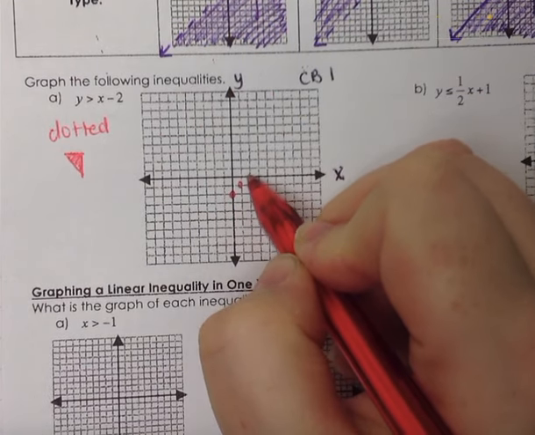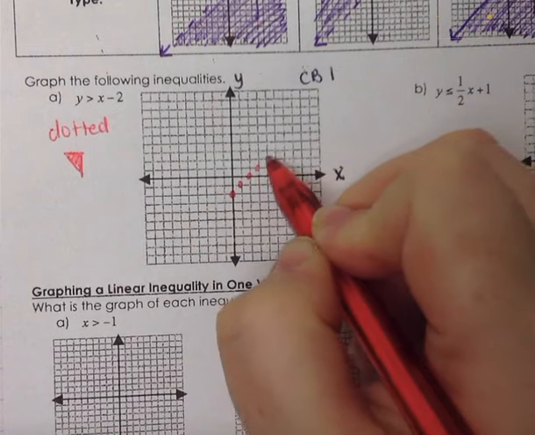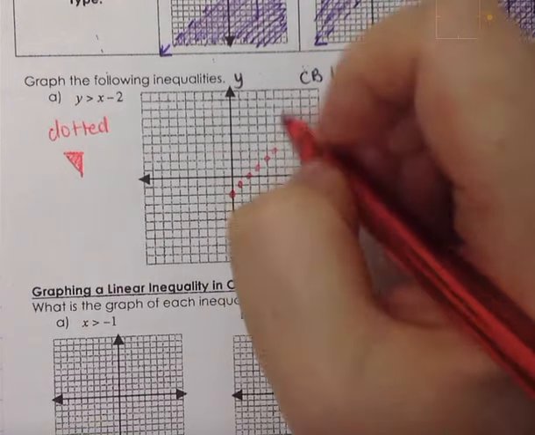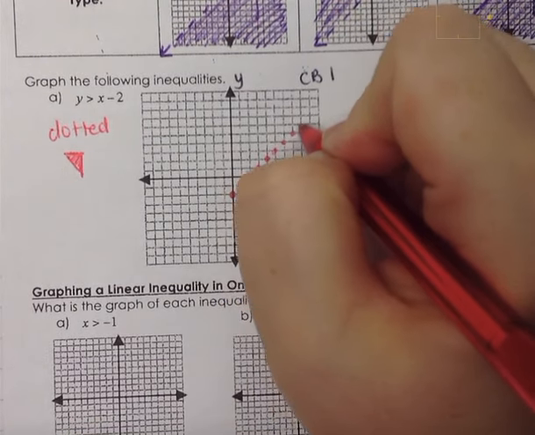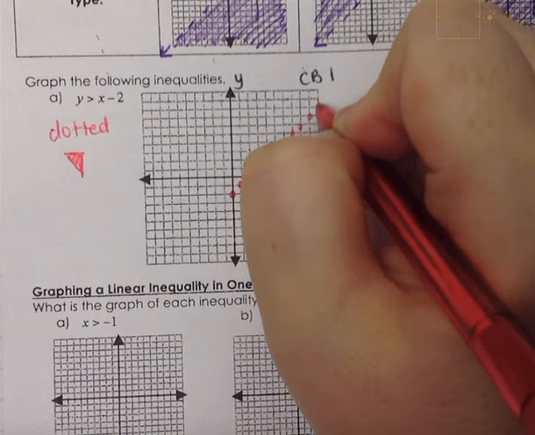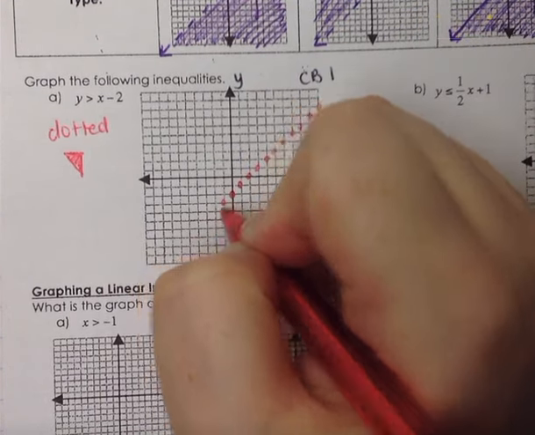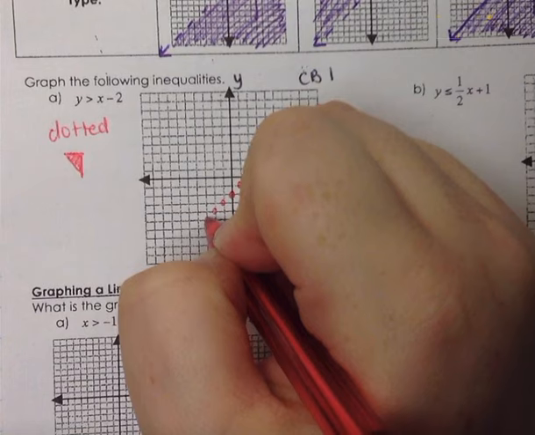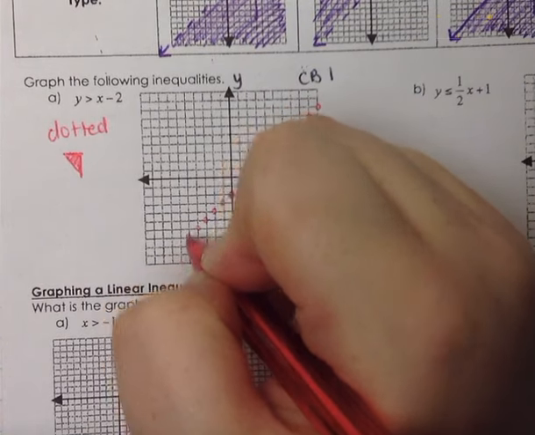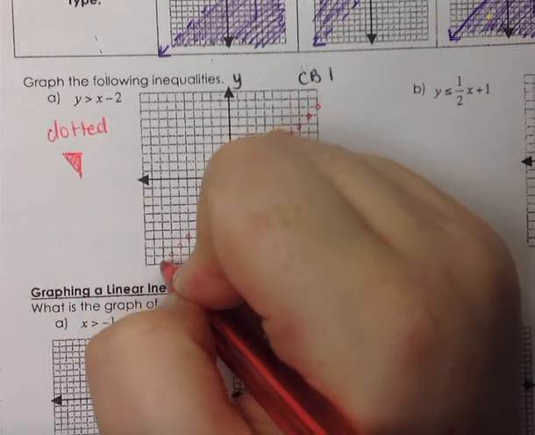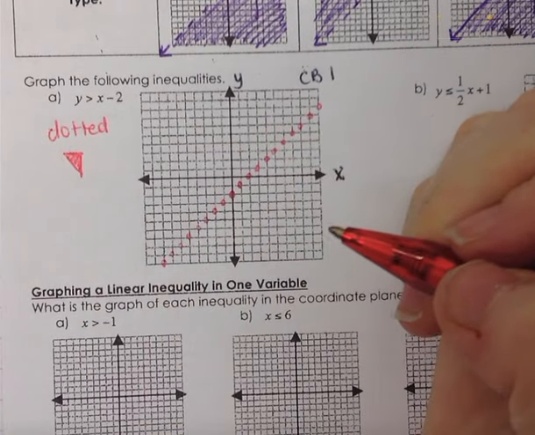I'm going to do this as much as possible so I can make this graph as accurate as possible. So up 1, right 1, up 1, right 1. I can also go down 1 and left 1 because that goes in the same direction. It's just backwards, basically, because a negative divided by negative is a positive.